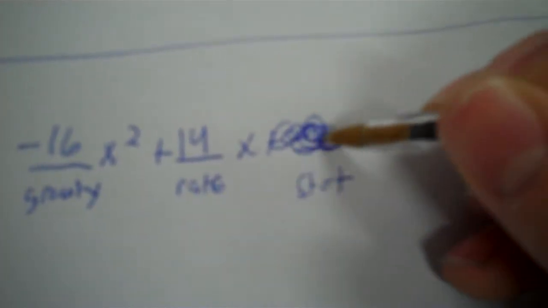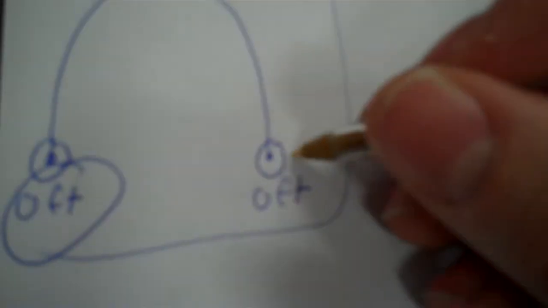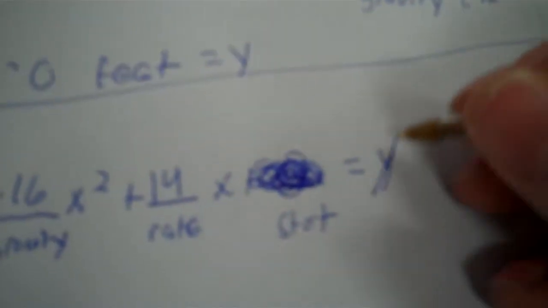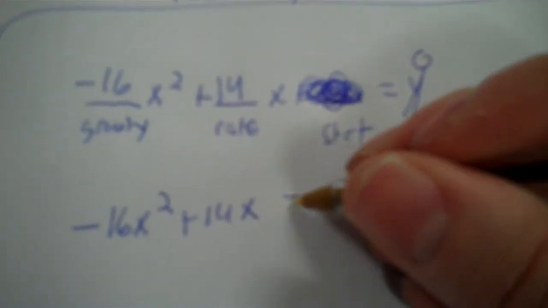So if you have a slot with 0, you need to get rid of it. And then this 0 feet here at the end, on the downside, goes in for the letter. Feet is y, so 0 is going to replace y. So now write your equation so it looks prettier: -16x squared plus 14x equals 0. And now we can solve, okay?